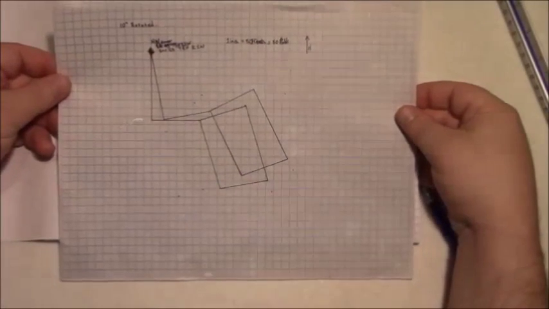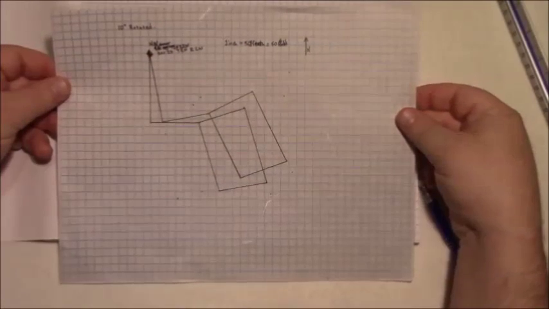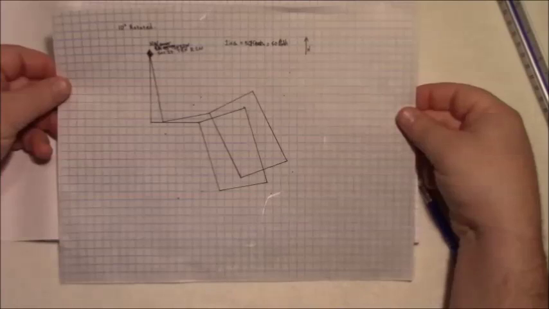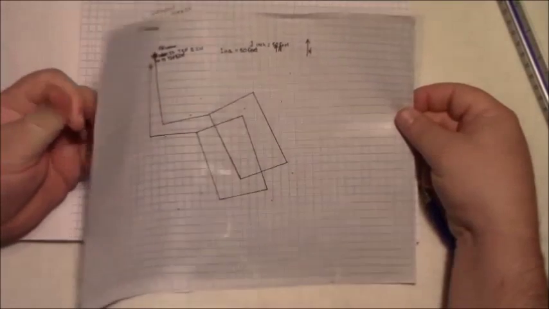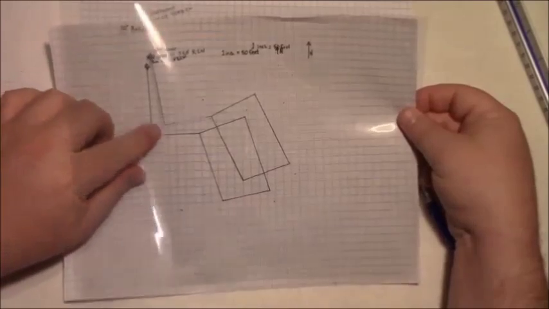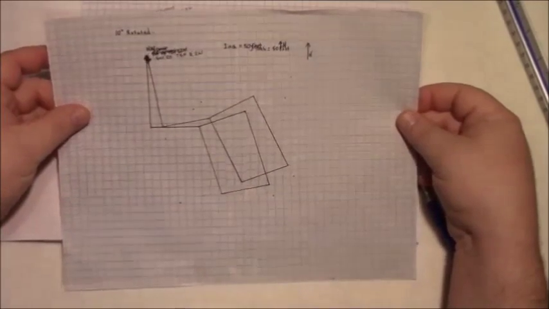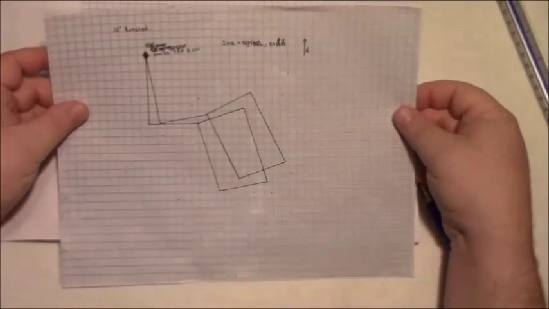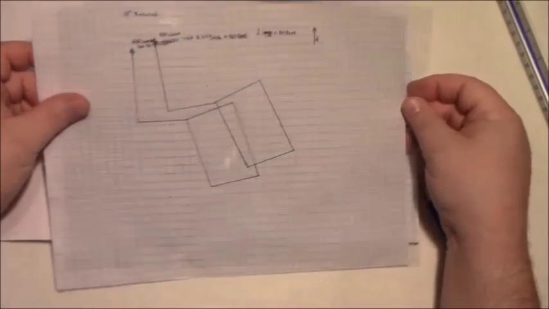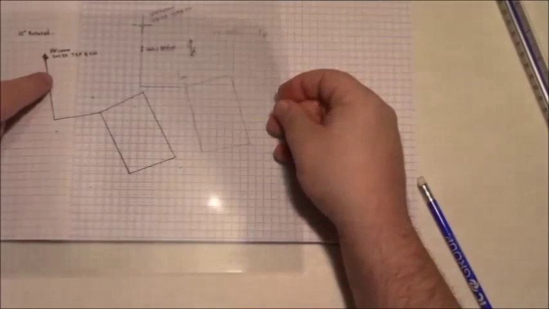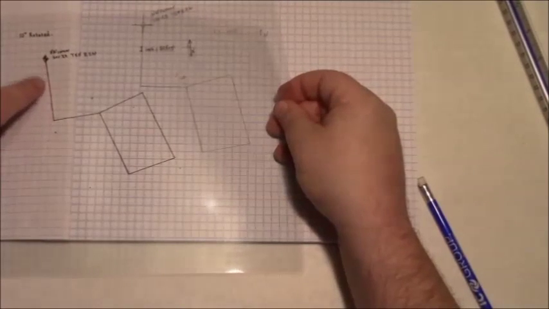You see that? I'll tip it a little bit so there's not a glare. So we've got our two different rotations there. Our original, which is underneath, right here, and our rotated, which is on top. So mathematically, you can see that it's drawn at that angle there. It's not straight.